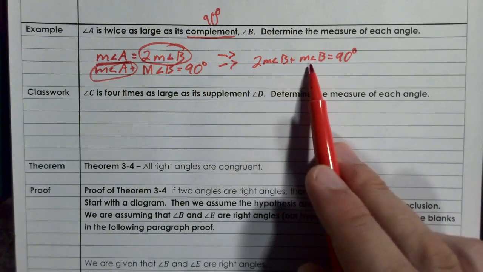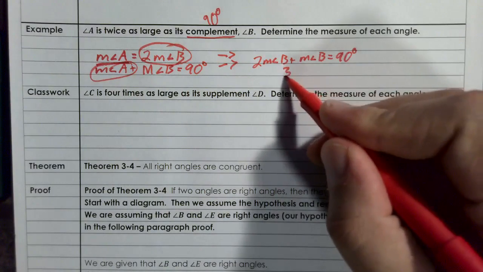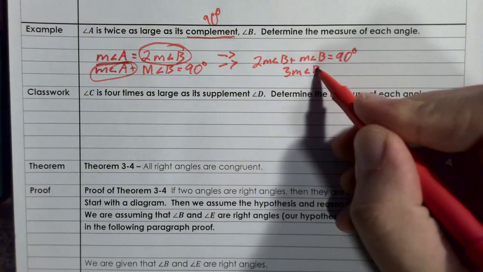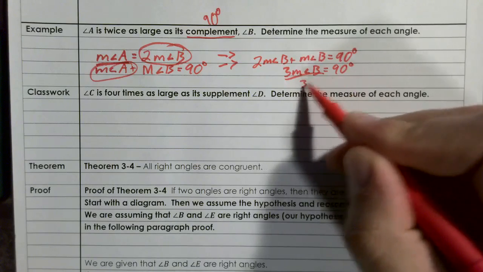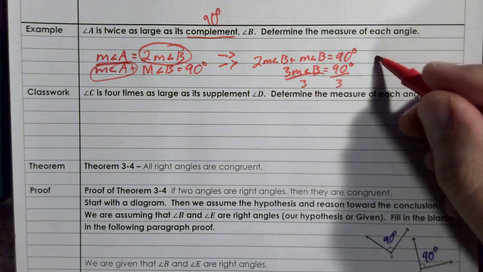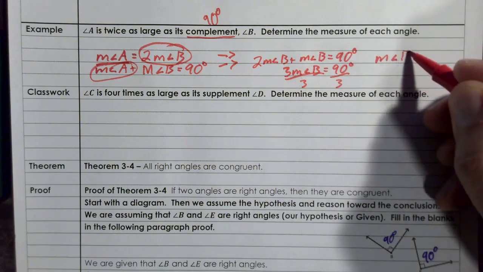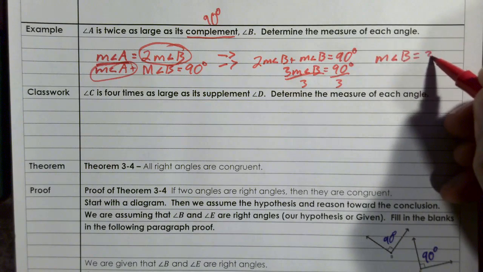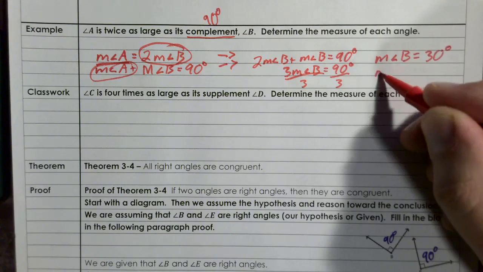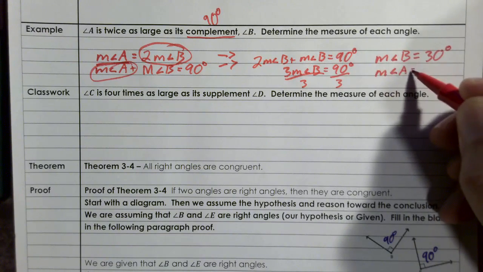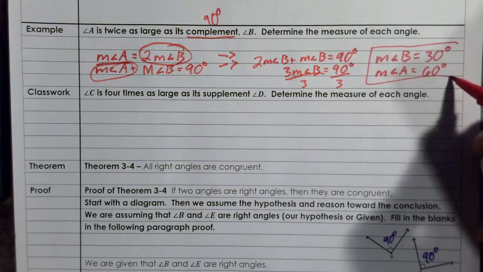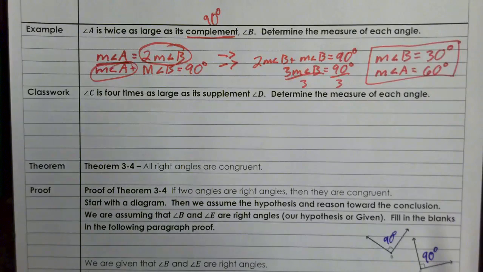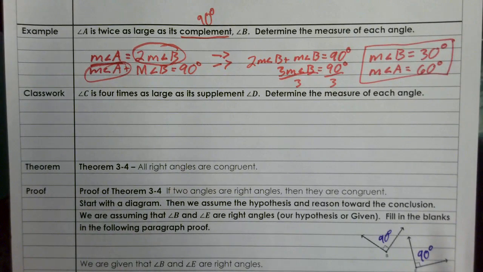So 2 measure of angle B's plus a measure of angle B is 3 measures of angle B equals 90. We can divide both sides by 3, and we know that the measure of angle B equals 30 degrees. So that must mean the measure of angle A has got to be twice as big, which is 60 degrees. And that's it for our video on proving angles as congruent.